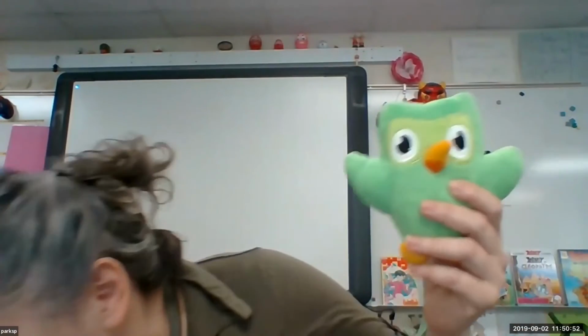I've got a million props. I've got whatever I need. Little Duolingo plushie, and he goes along and he does things in the story. Like if somebody's taking a drink in a story, he can take a drink, and then the kids know what's going on. You project it on the board so you can write all over it and circle adjectives and point to nouns and everything. And it's beautiful.